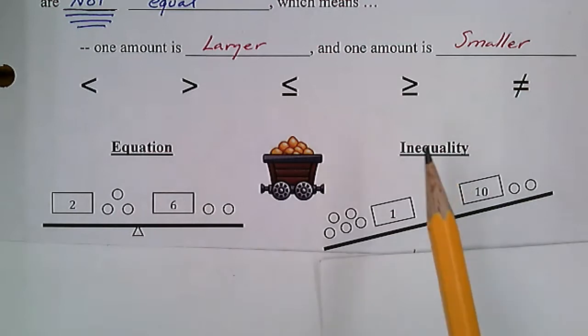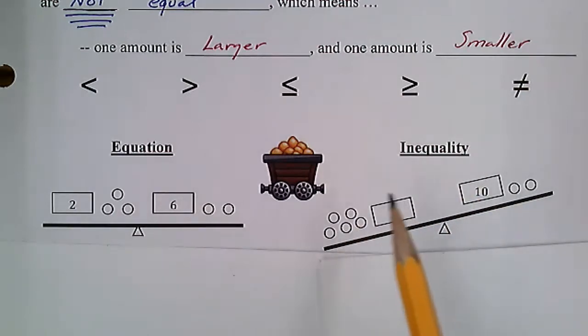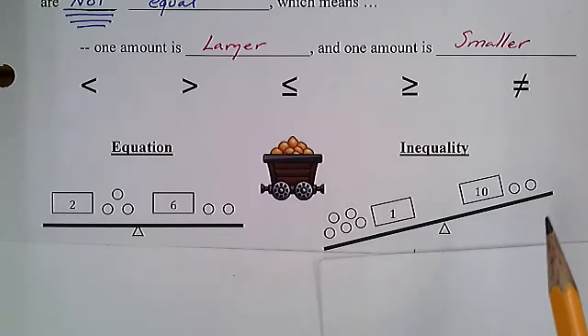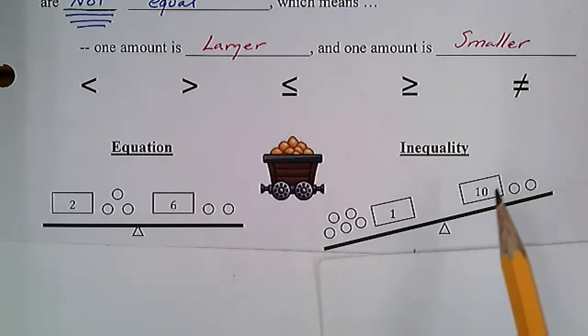But if we look over here on this one, this is an inequality. We're saying that one side is larger, or in this case, heavier than the other side. So this has 5 gold nuggets. We don't know how much the gold nuggets weigh. Over here, there are only 2 gold nuggets. We have a 10-pound weight. This is a 1-pound weight. So we don't know how much the gold nuggets weigh, but we do know that this side is heavier because our balance scale is showing us that.